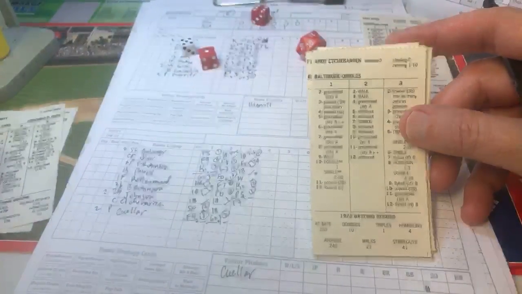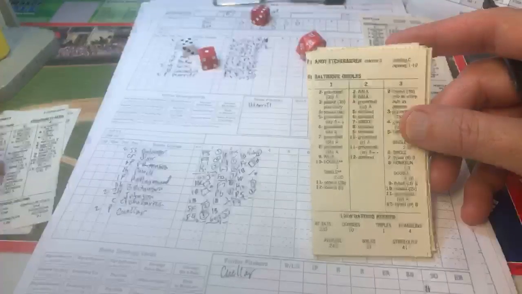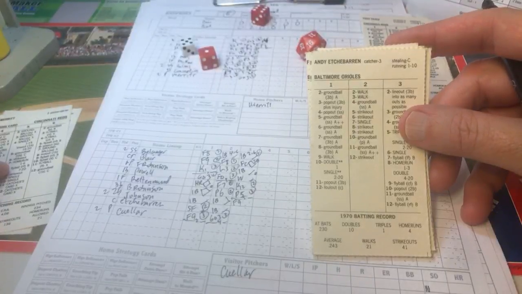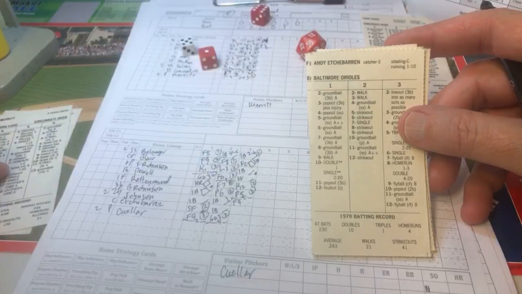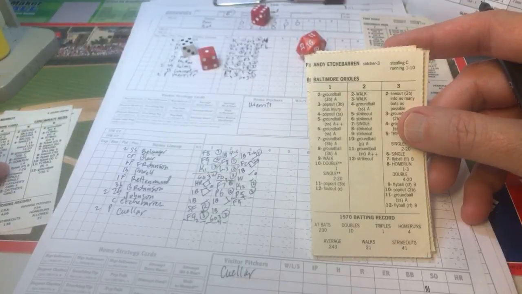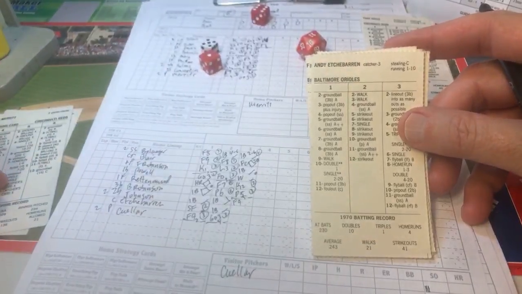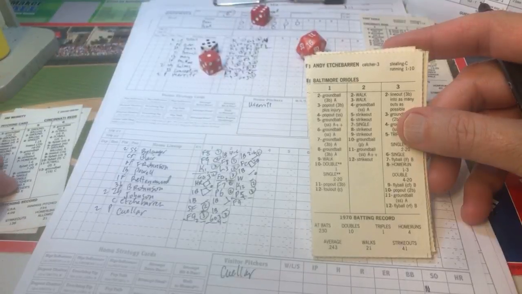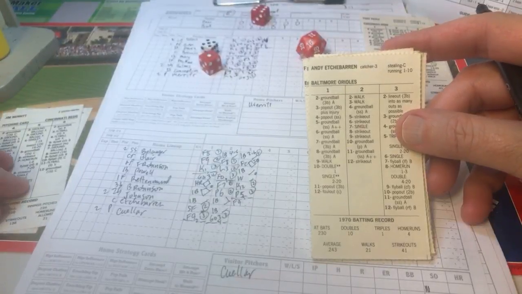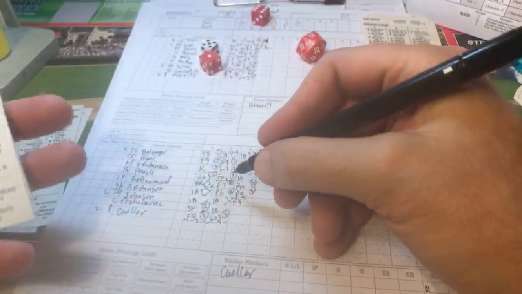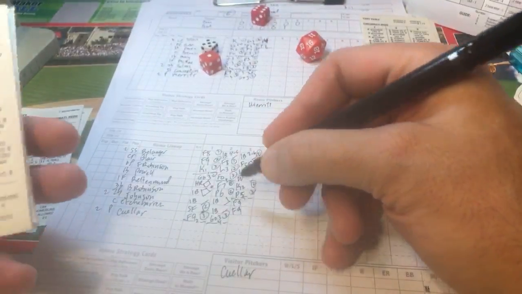It's 5-7. And that's a split die. That's a deep drive to right field. Going back is the right fielder, Rose. Rose to the track, to the fence, and makes the catch. Deep drive by Andy Etchebarren, but Rose makes the catch.